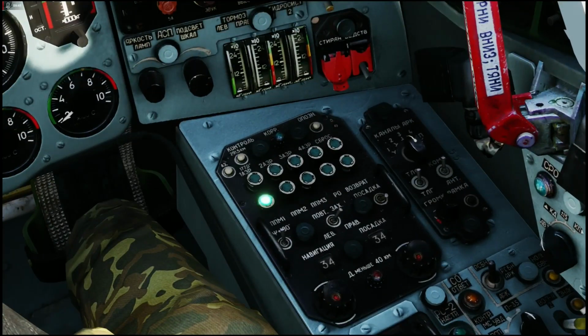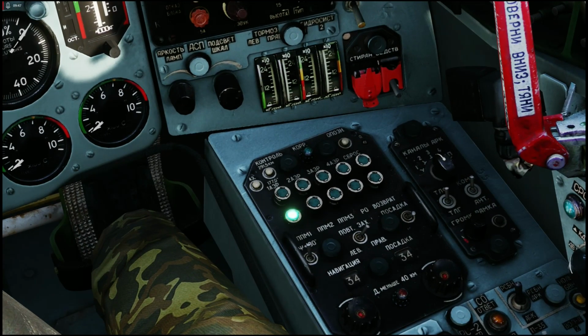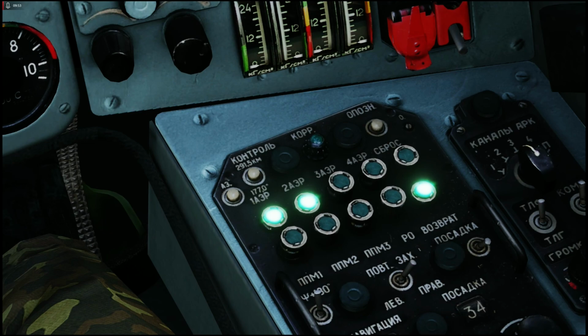The return mode you get to by pressing navigation mode once more, and then you see one of these two lights, and the last light is the return light. The reason that these two are lit at the same time is that the airport is the same airport. The takeoff airport and landing airport is the same.